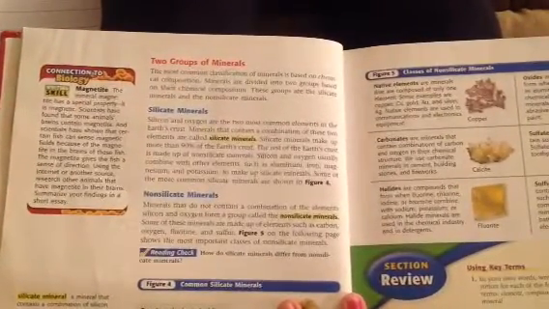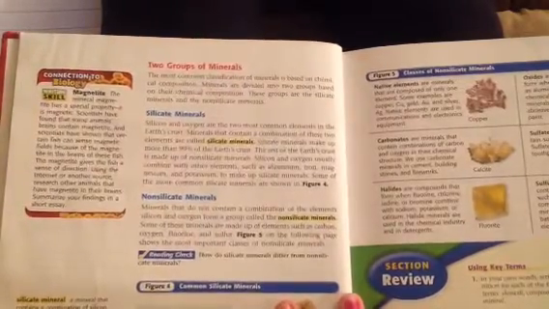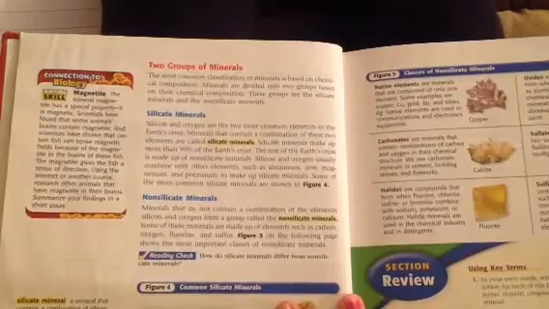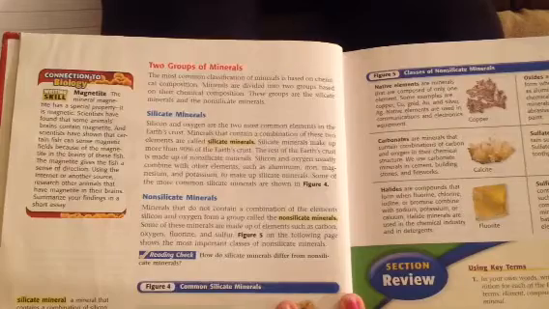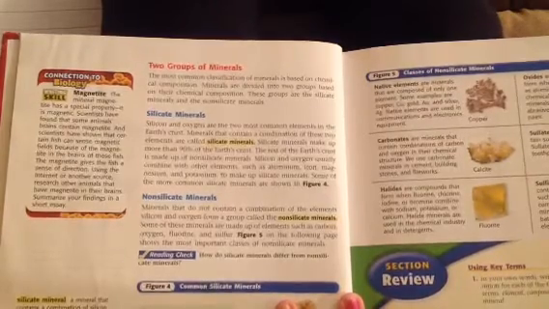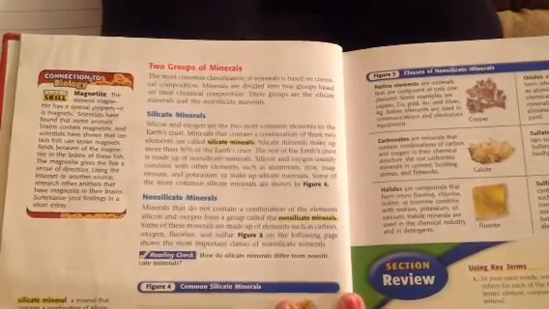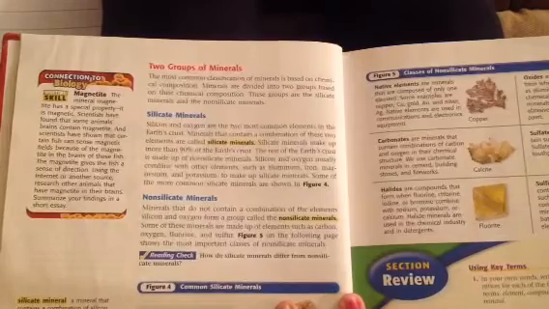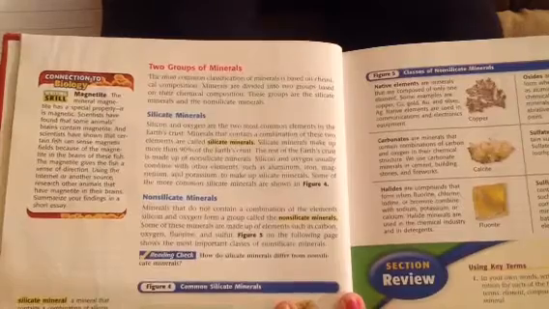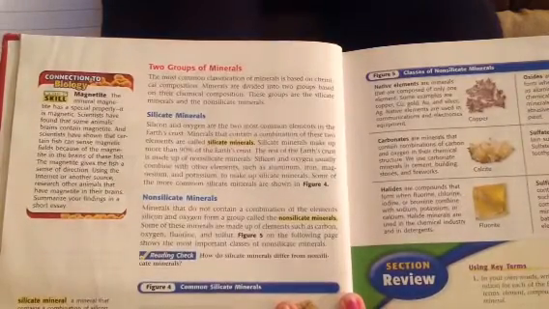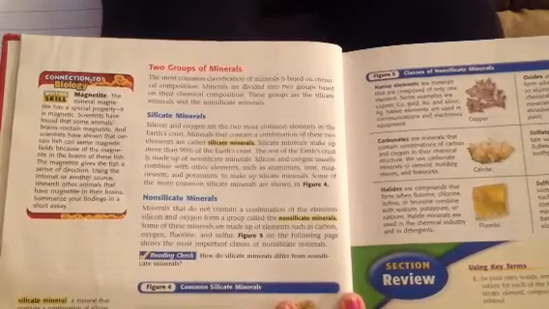2 groups of minerals. The most common classification of minerals is based on chemical composition. Minerals are divided into 2 groups based on their chemical composition. These groups are the silicate minerals and the non-silicate minerals. Silicate minerals. Silicon and oxygen are the 2 most common elements in the Earth's crust. Minerals that can contain a combination of these 2 elements are called silicate minerals. Silicate minerals make up more than 90% of the Earth's crust. The rest of the Earth's crust is made up of non-silicate minerals.